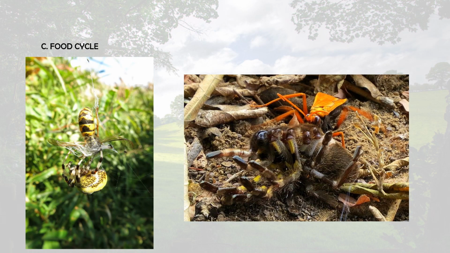And this one is a special type of food chain, the food cycle. Here, one or more trophic links are starting and ending from the same species. It means it is actually the major cycle of cannibalism, where mainly we can see these two examples where the spider eats a wasp and a wasp is then eating a spider.